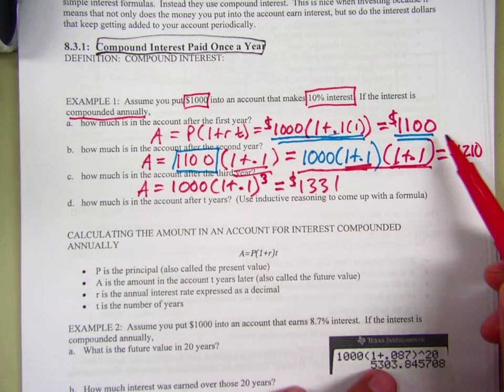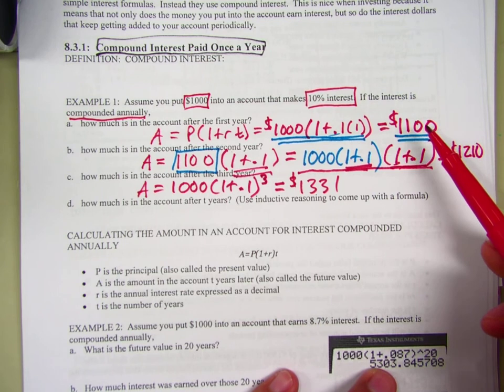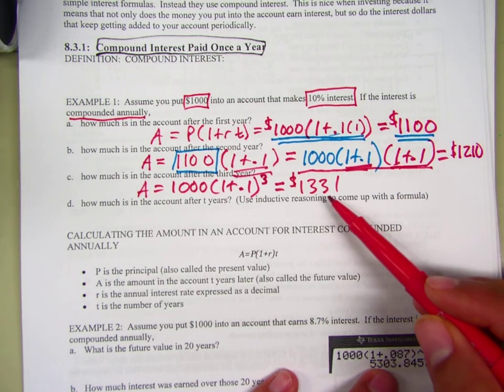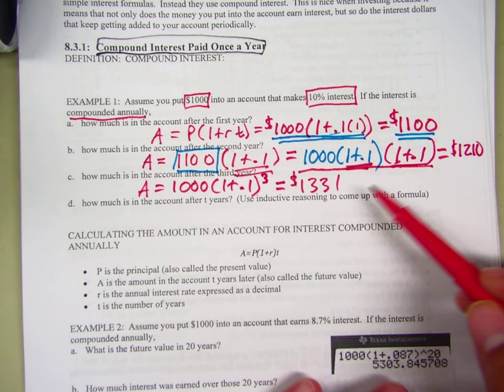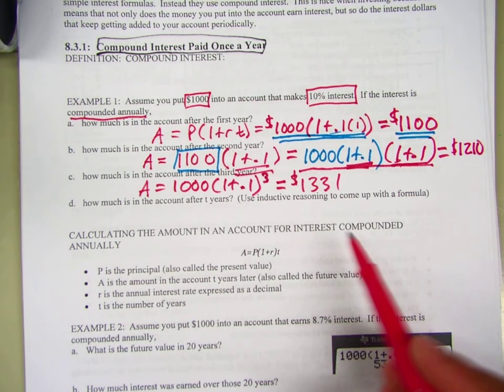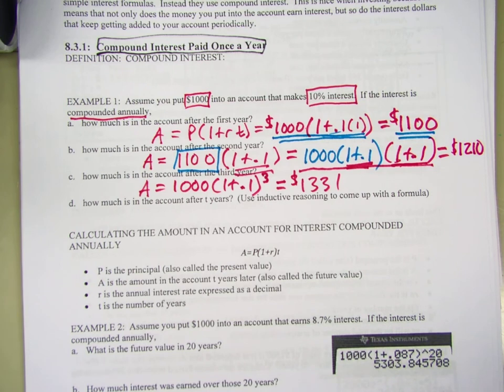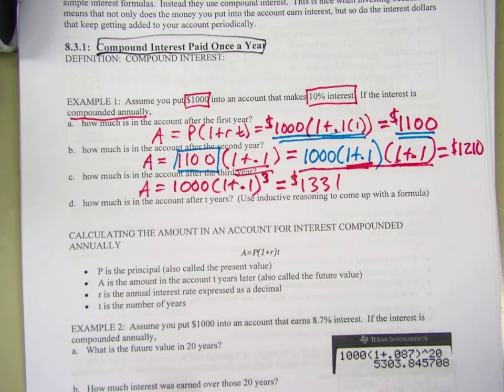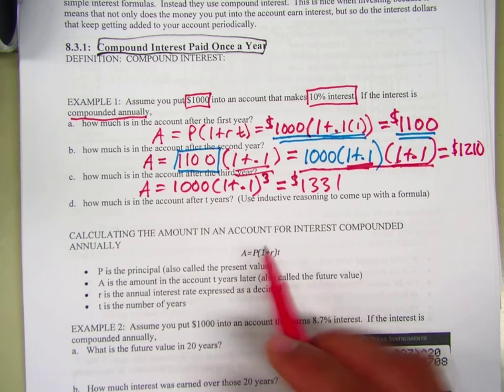So hopefully you start to see, first year you earned $100 in interest. The second year it was $110. The third year was like 121. So each year you're earning a little bit more interest than the previous year. Now, if you do this for a long, long time, that adds up really quickly. If we just stop right now, well, then it's only like an extra 30 bucks or whatever. But over time, it does add up.